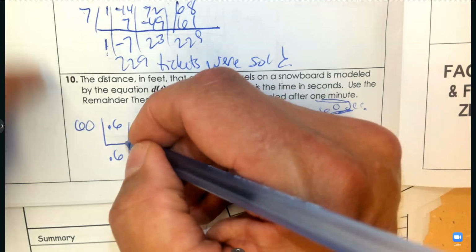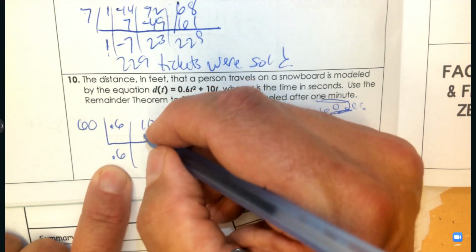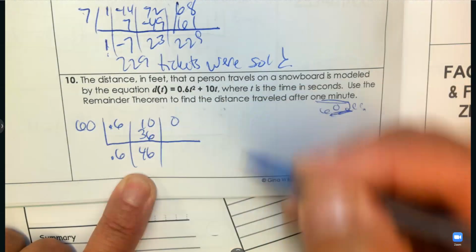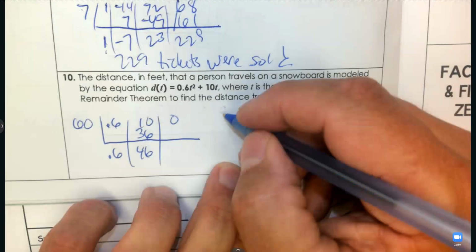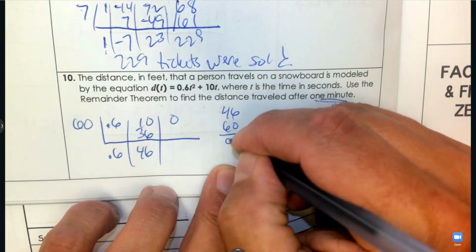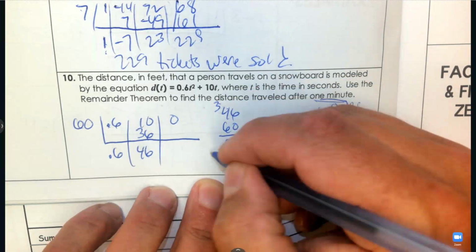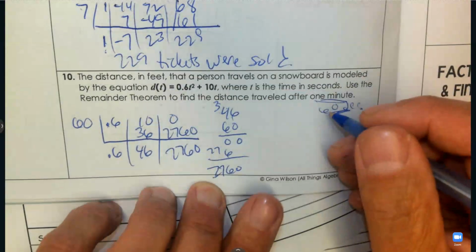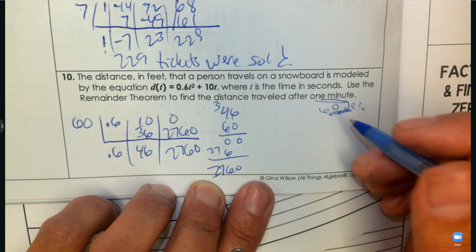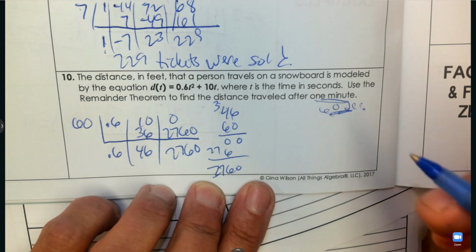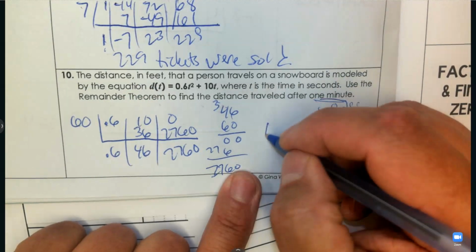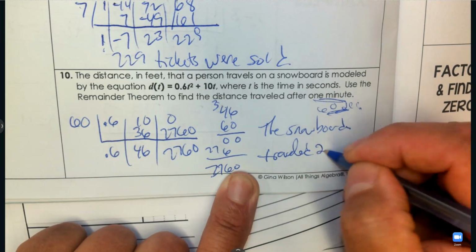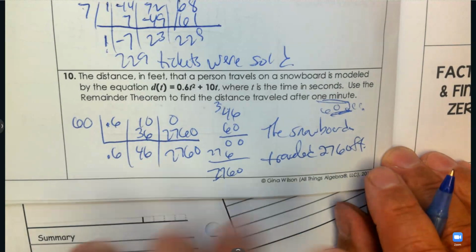So 0.6, so 6 times 6 is 36, and so it's 360. Move the decimal, and it's 36, and then I got 46 times 60. That's 2,760. So how far did they travel? And that's in what? Feet? Yep. 2,760 feet.